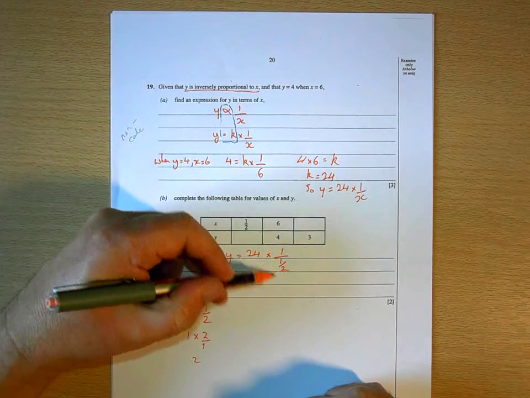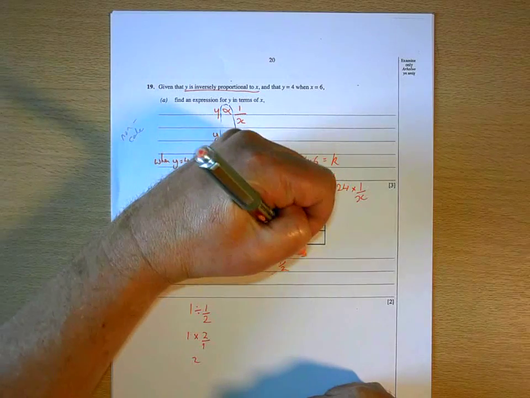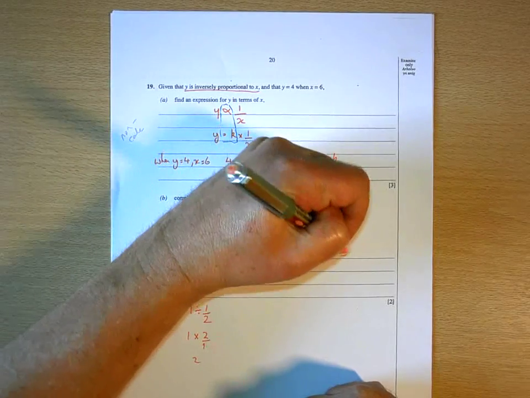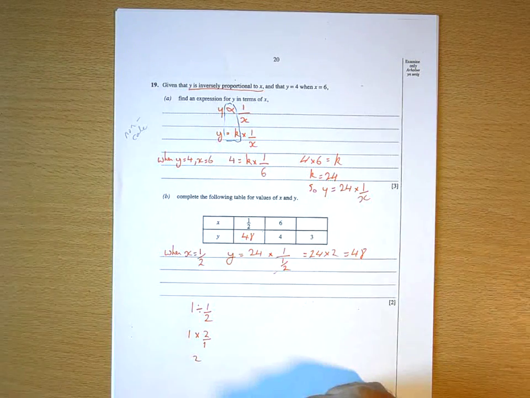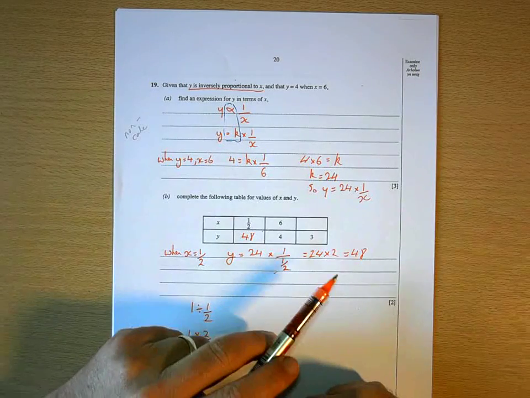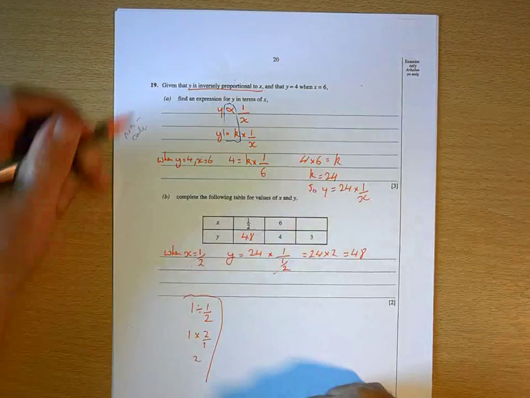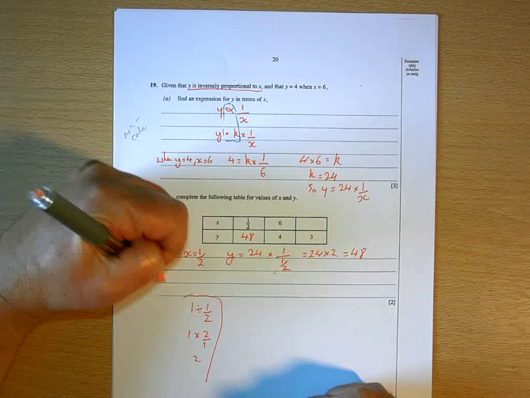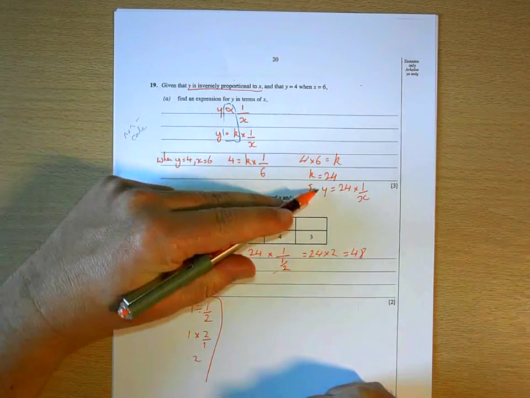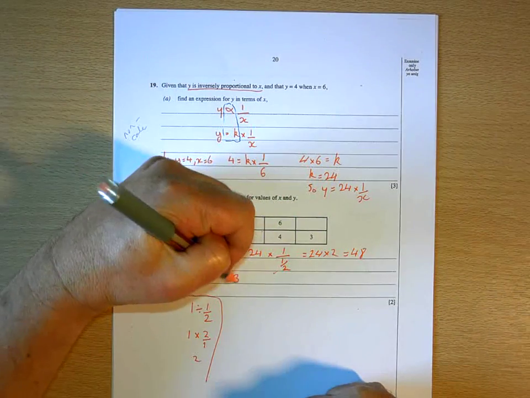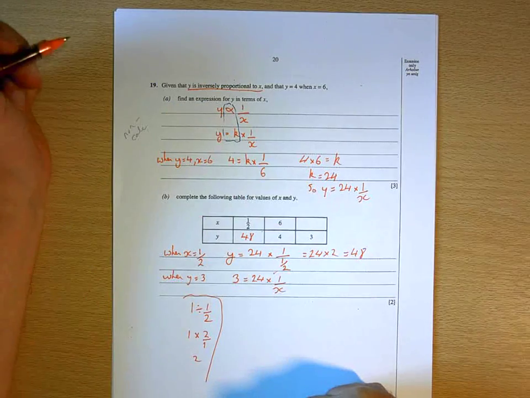So this is actually 24 times 2, which is 48. And then the second part of it, they're giving you the value of Y. So if I just scribble that out of the way, when Y equals 3, putting it into this formula, I have 3 equals 24 times 1 over X.